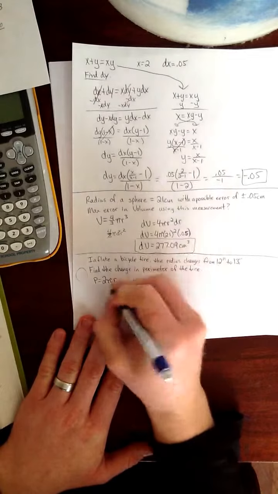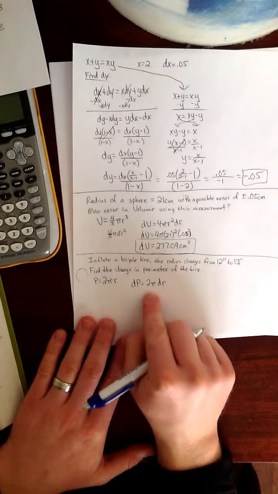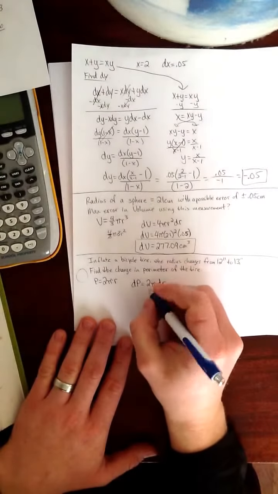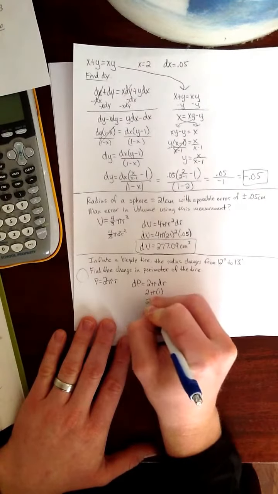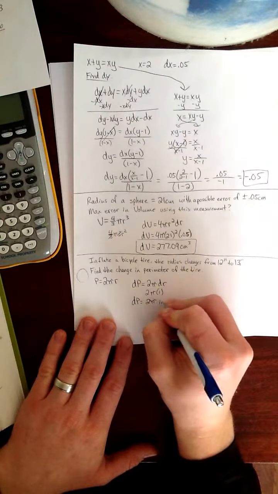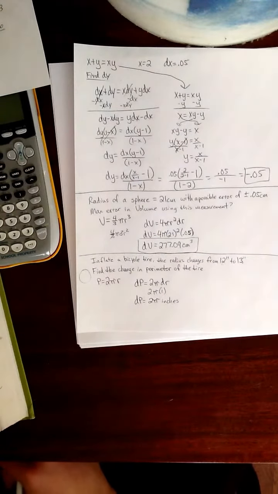So that's just 2 pi dr. So the change in perimeter will equal 2 pi times the change in the radius. Well, the change in the radius is just 1. So 2 pi times 1 is just 2 pi. So the change in the perimeter is 2 pi inches. That's about as easy as it could be.